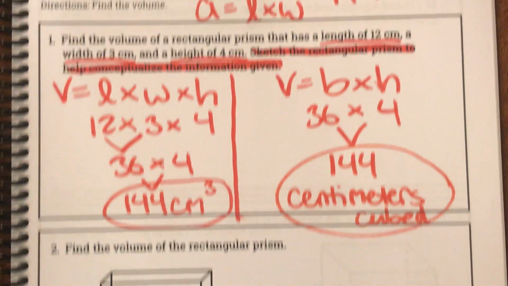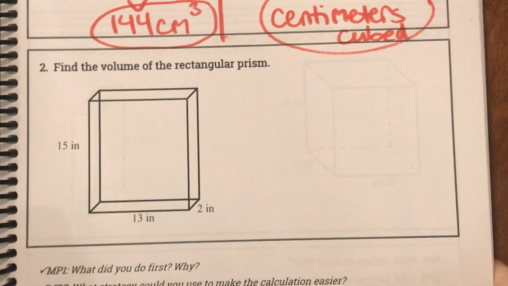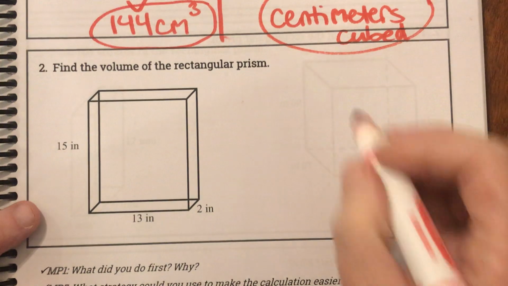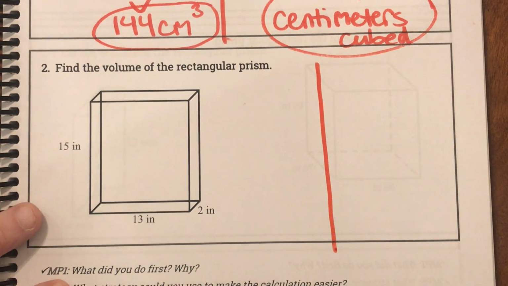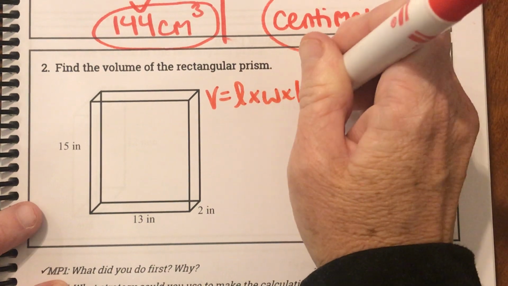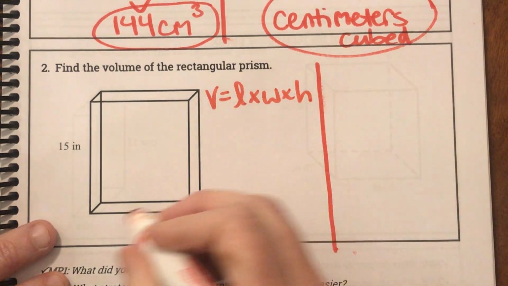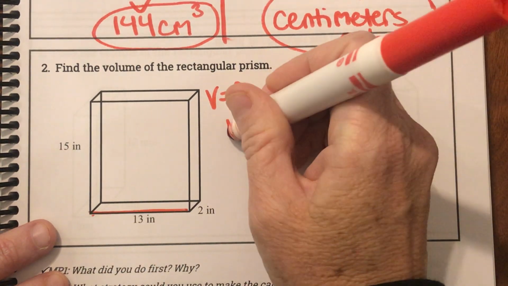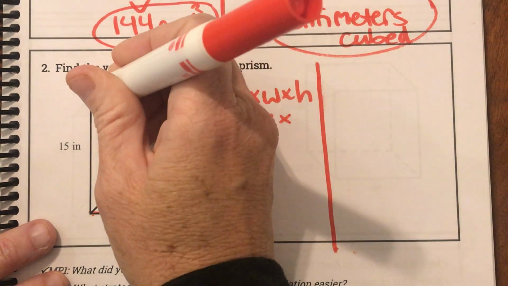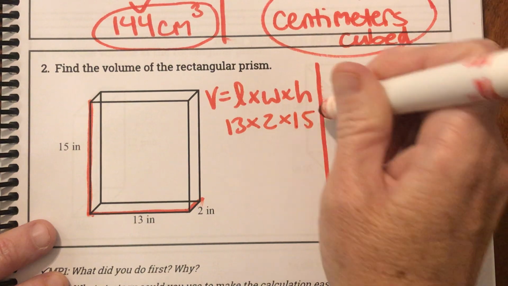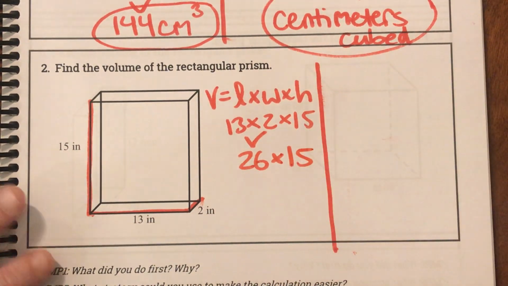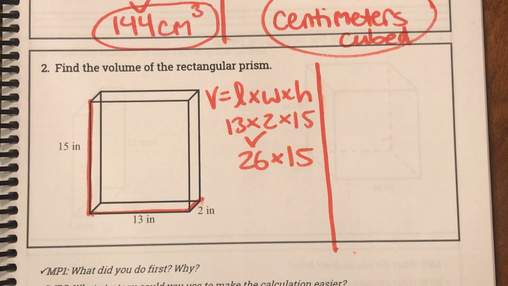Okay, let's try another one. This time I have what looks like a skinny, tall prism. So my formula is volume equals length times width times height. It looks like my length is here, 13. My width is 2, and my very tall height is 15. So I get 26 times 15. Wow, it's the first time I've seen a double digit here.